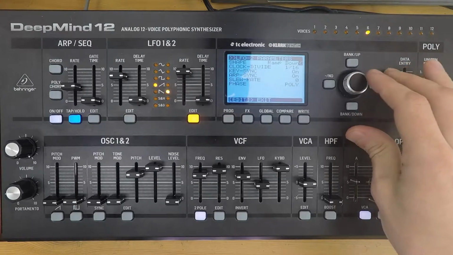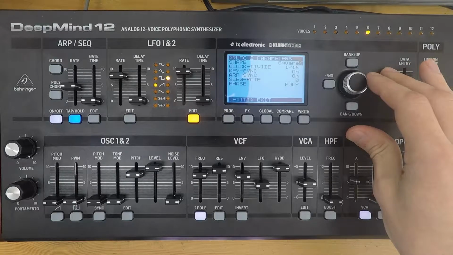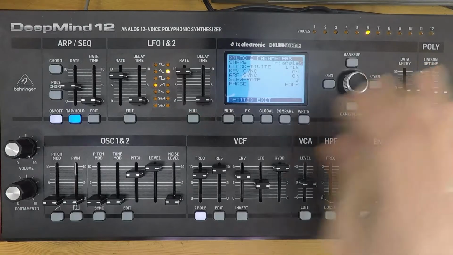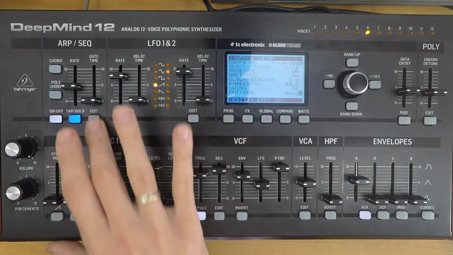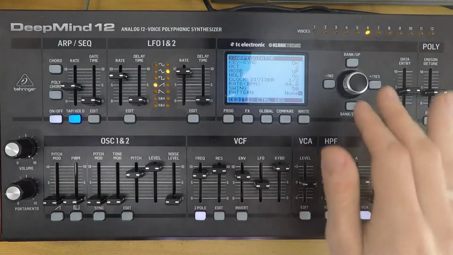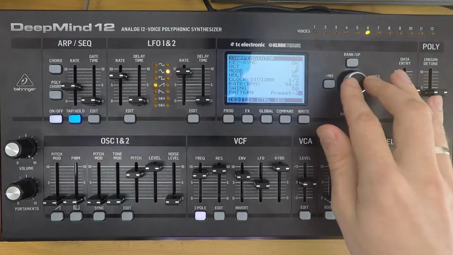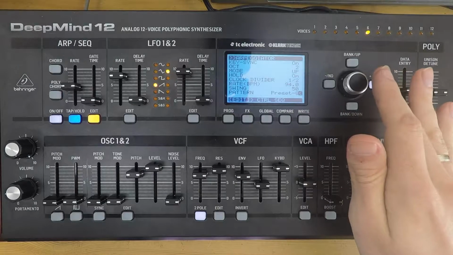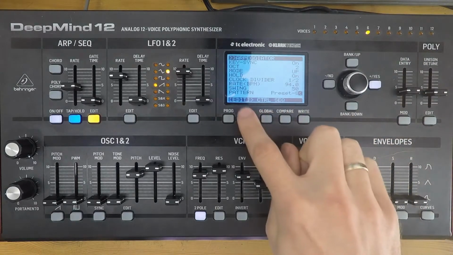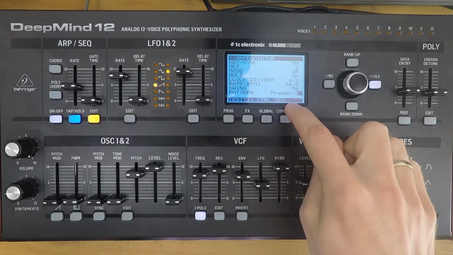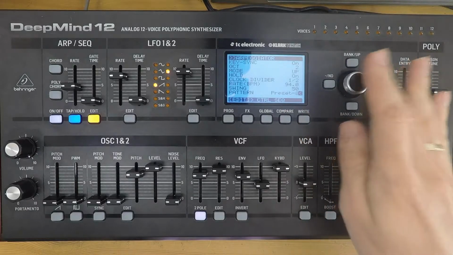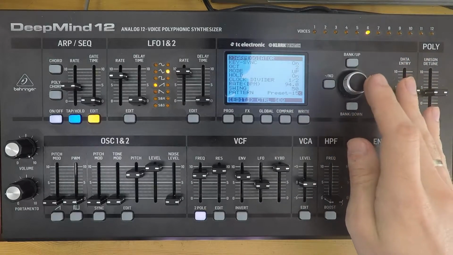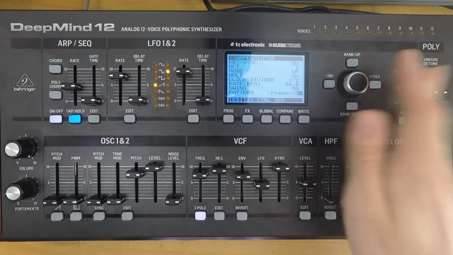This sounds more like a hi-hat now. This is strange. This is fine. This is fine as well. You can also try arpeggiator patterns here to add additional level of rhythmical variation.